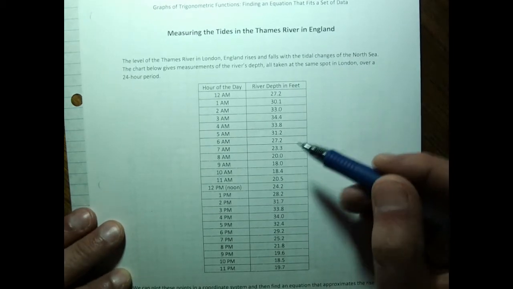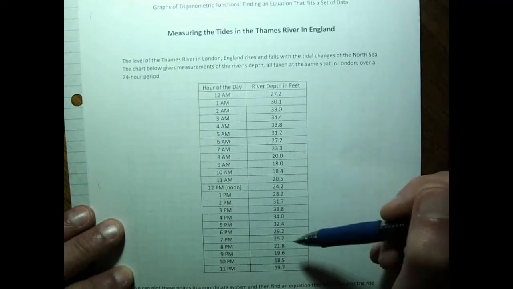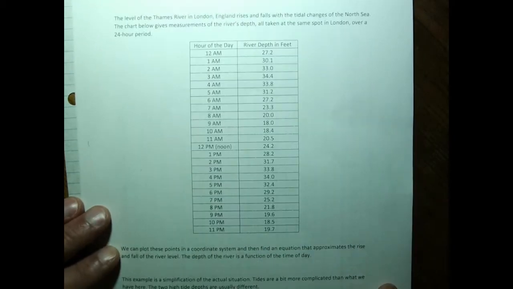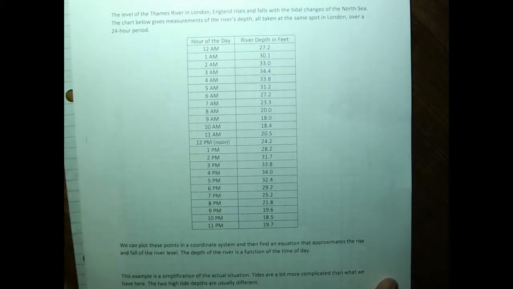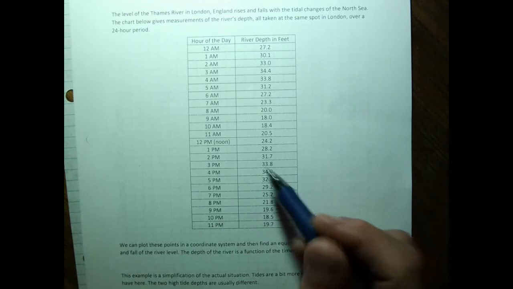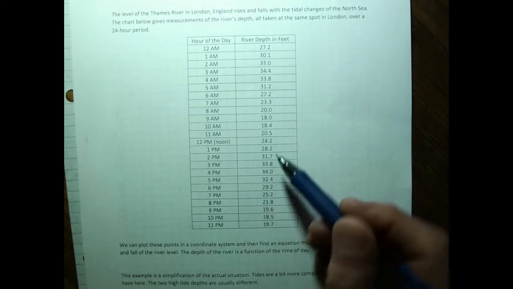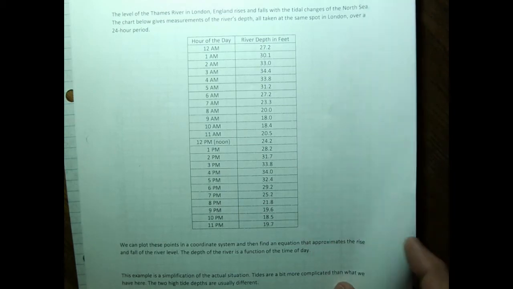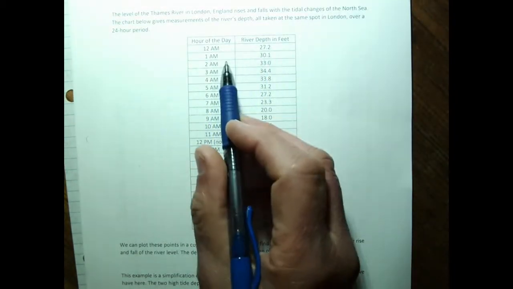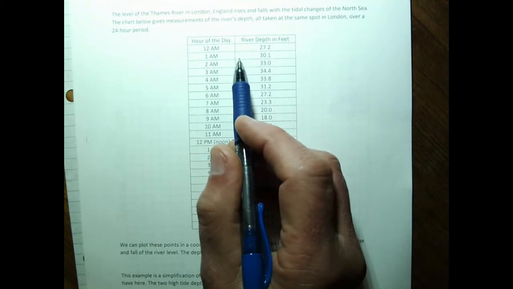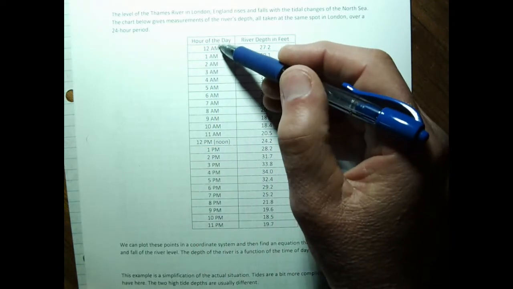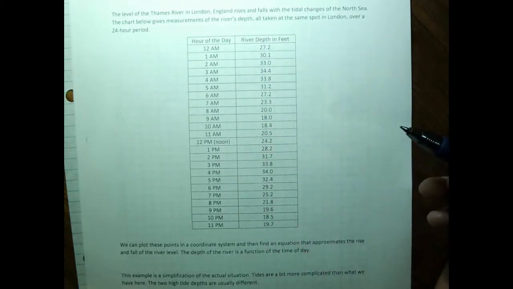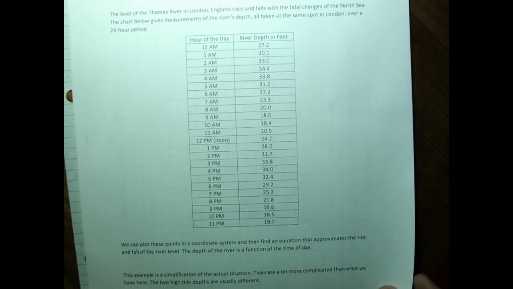And so when you have data, you look at it and you think, gee, that's a bunch of numbers there, big deal. But one thing we learn in math is that when we plot points, we often see something we would never notice just by staring at the table of the numbers. So what we're going to do is plot these points on an xy plane where the time, the hour, is going to be the x-coordinate, and the river depth in feet is going to be the y-coordinate.